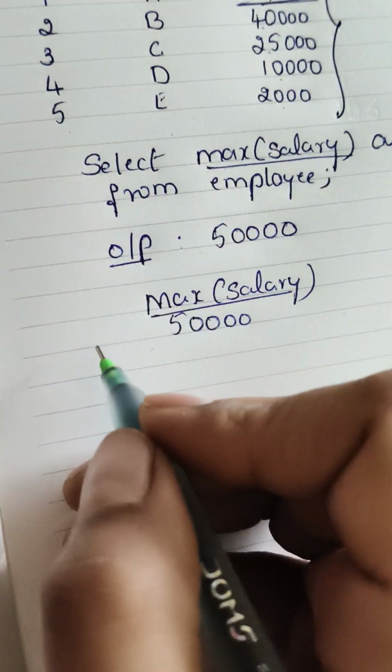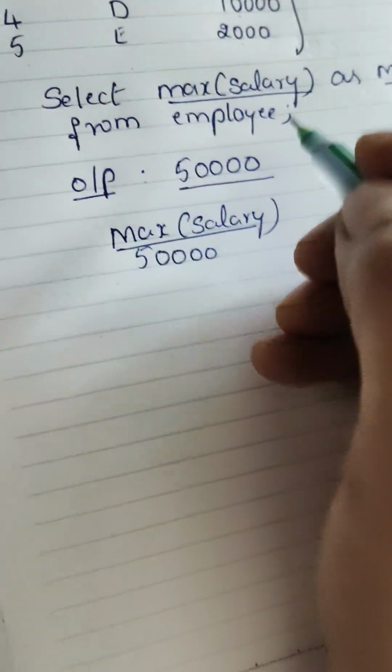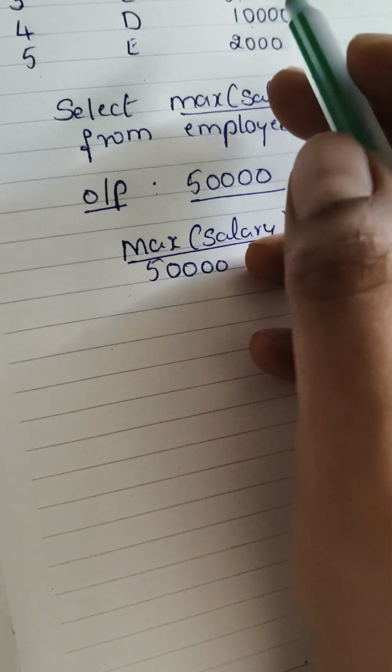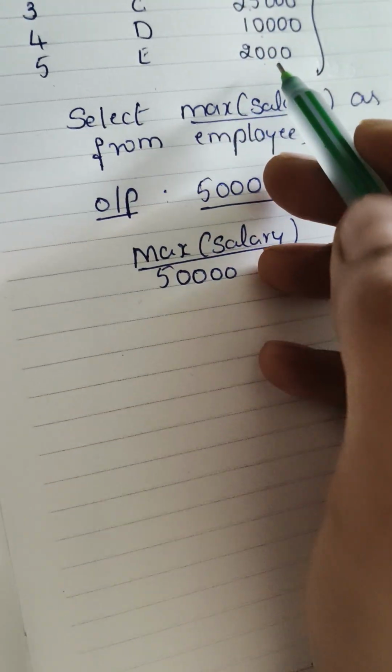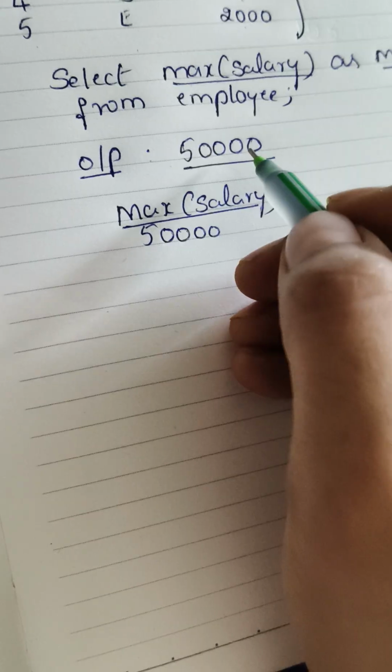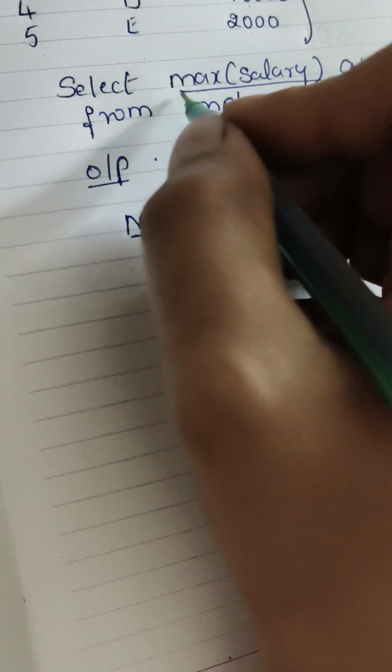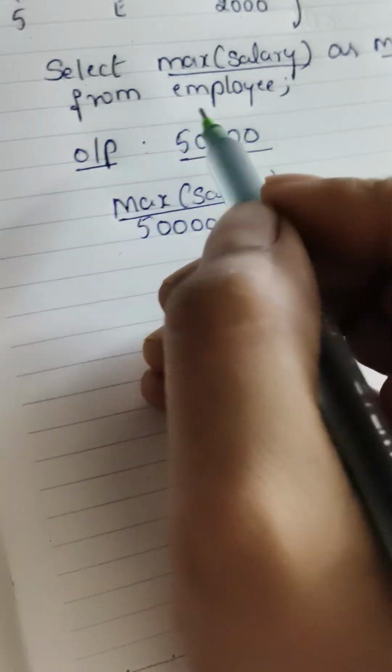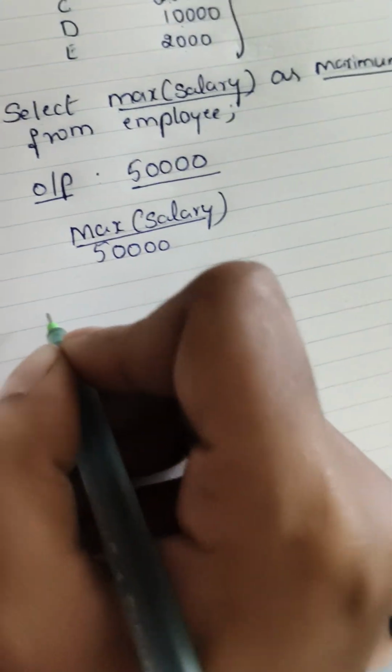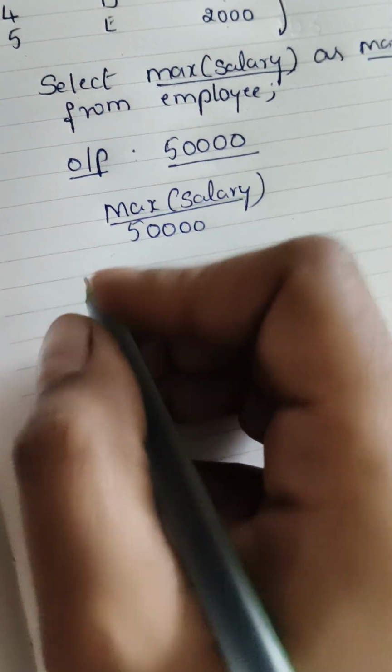Okay, so now, how to find out the second maximum salary? This is about the first maximum salary in this table. Without seeing this table, how do we calculate the second maximum salary? The first maximum salary is select max of salary from employee. In the same way, you will write like this. First I will write, then I will trace the query.